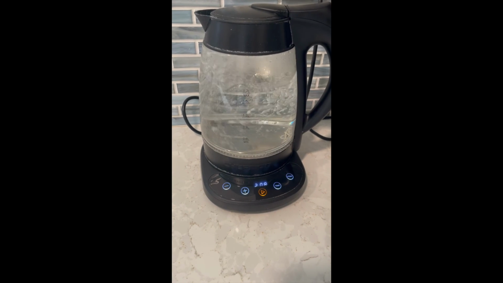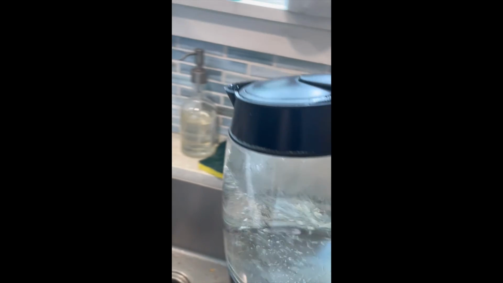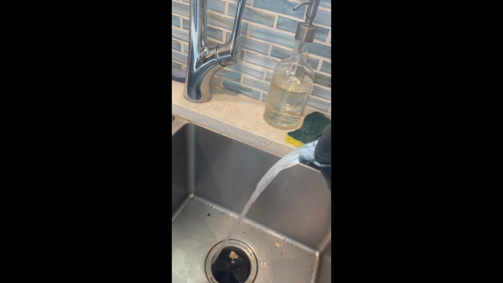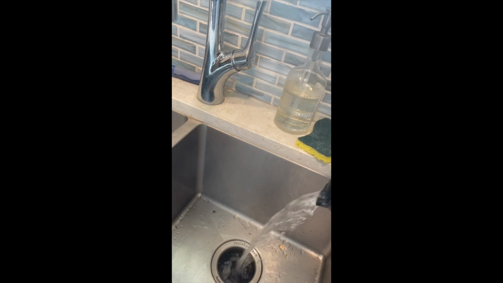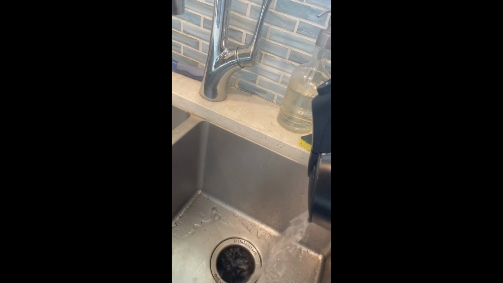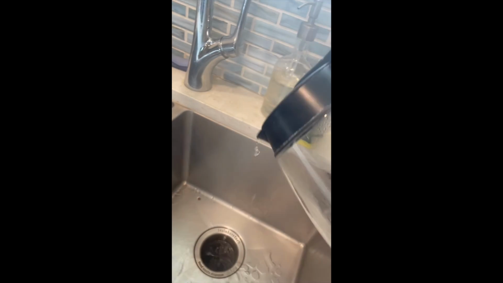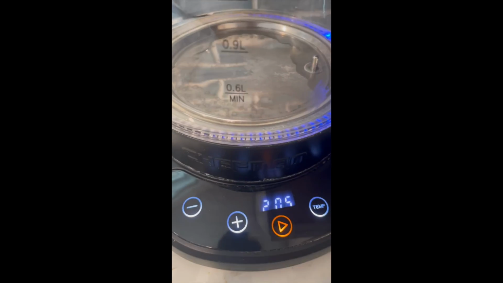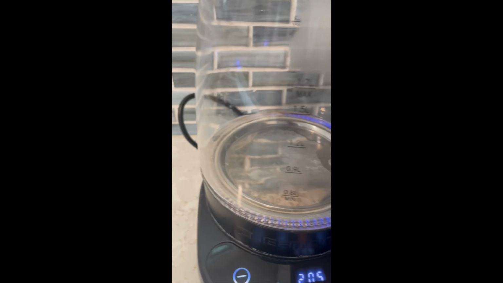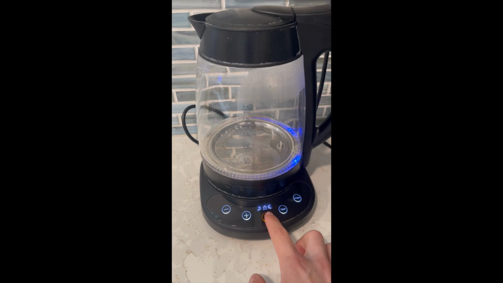All right, it just finished boiling, so now we're going to take the solution and just dump it. And then check it out. Bottom is all clean. And yeah, that's how you clean your kettle.